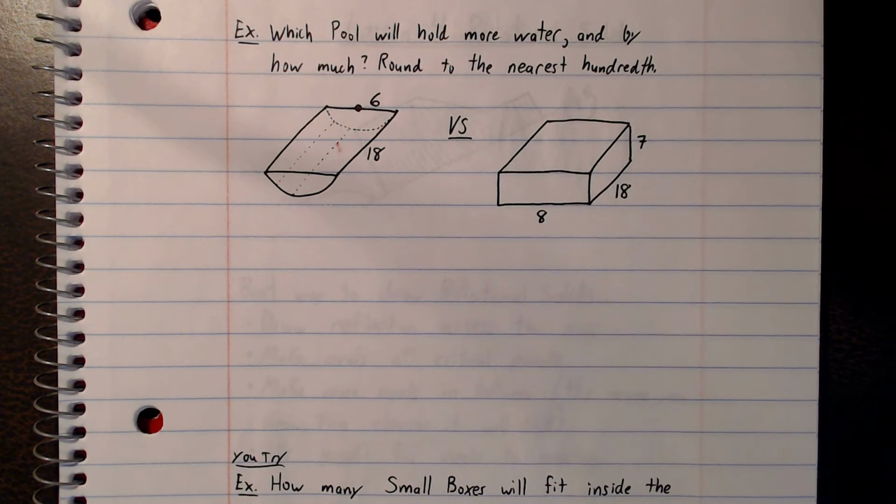Okay, different type of application problem here. Now we're looking at what looks like three-dimensional figures in volume. Okay, they're asking which pool will hold more water and by how much. Okay, we're going to round to the nearest hundredth. I'm assuming that they're talking about feet here.